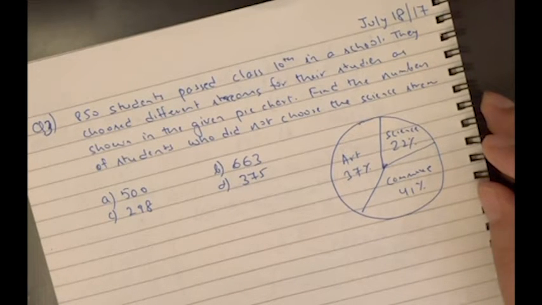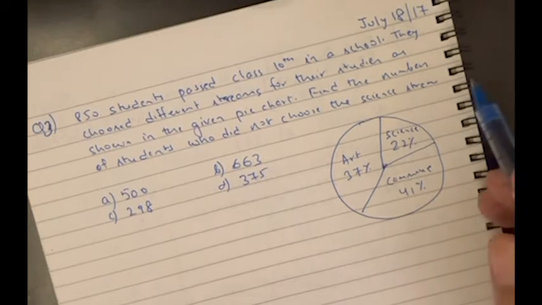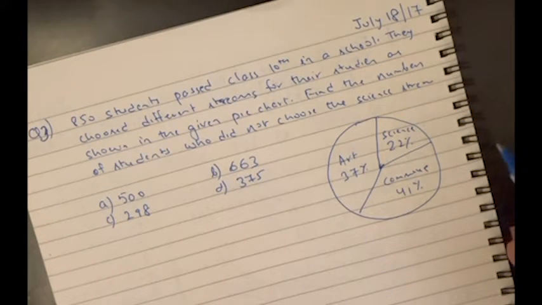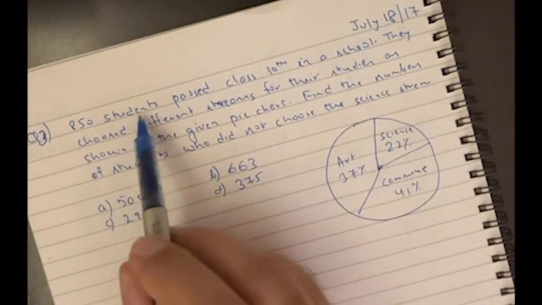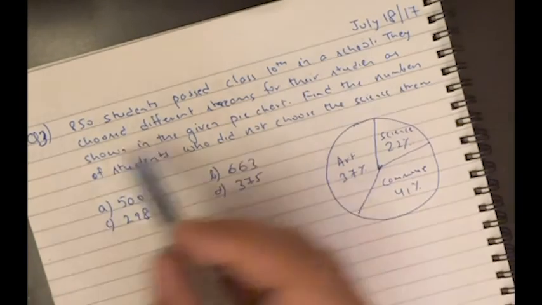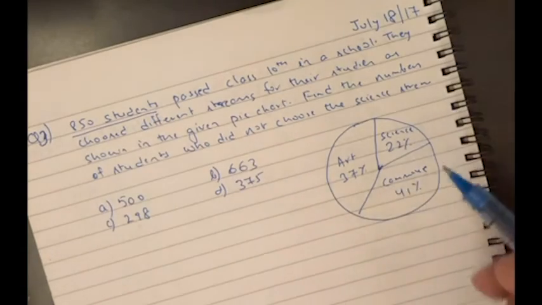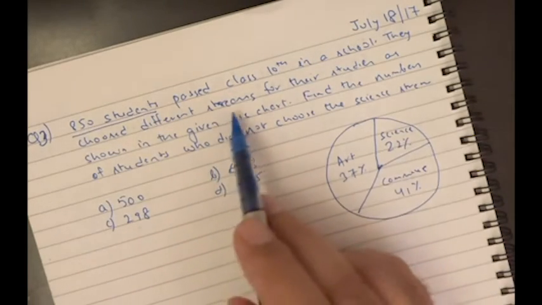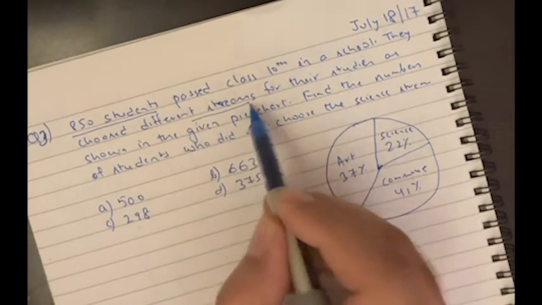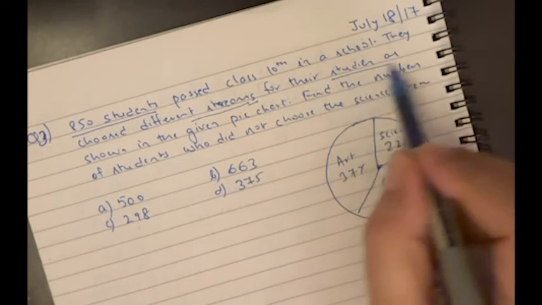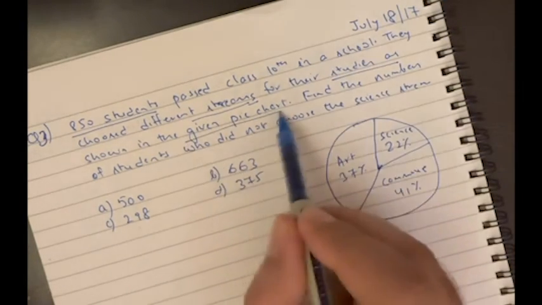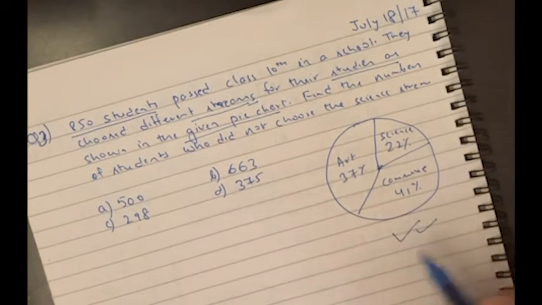The third question is related to the percentage value, and I will quickly read this question for all the students here. The third question says 850 students passed class 10 in a school. So the total number of students is 850. They choose different streams. When they say streams, they are talking about different subjects. So some students choose science, some choose commerce, some choose arts for their studies, as shown in the pie chart. This is an example of a pie chart.